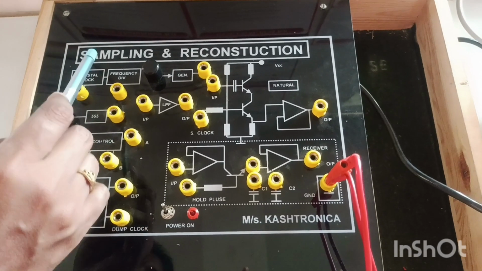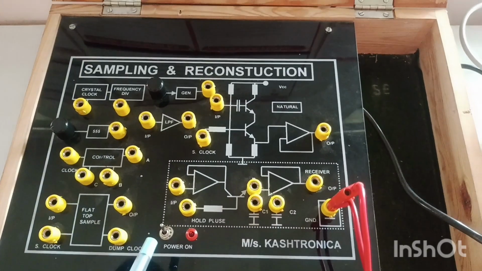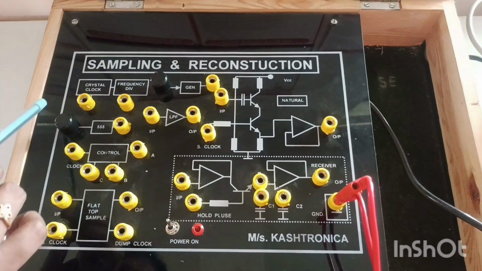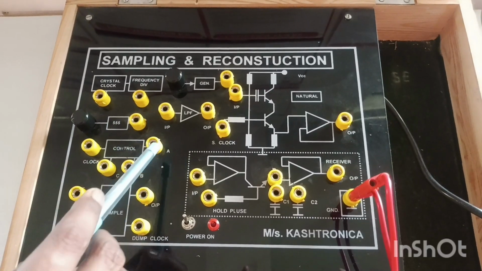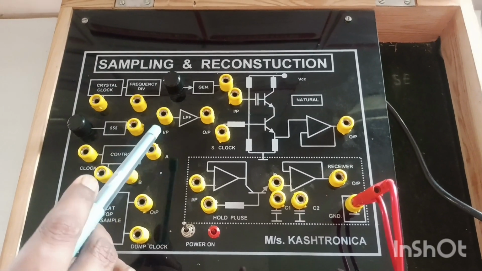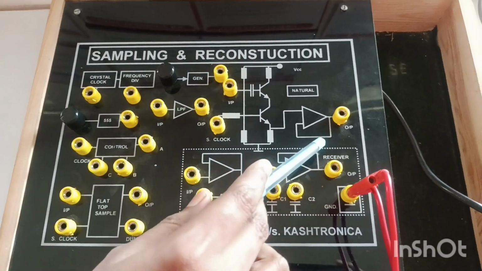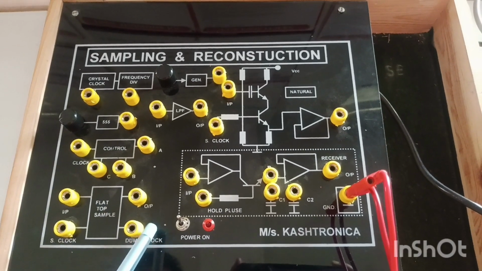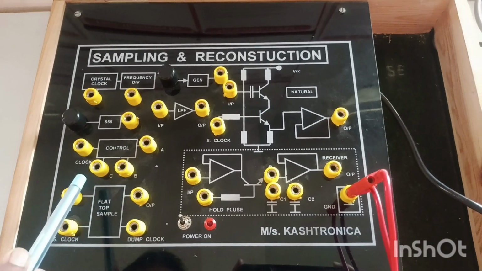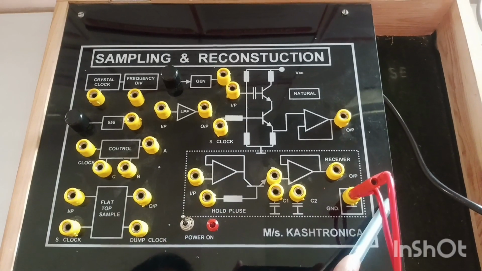Now this is the circuit for sampling and reconstruction. This part shows the crystal clock, and this is the control circuitry to generate A, B, C signals. A is used for natural sampling. This is the circuitry for natural sampling, and B and C are used as control signals for the flat top sampling circuitry. Then this is the receiver part.